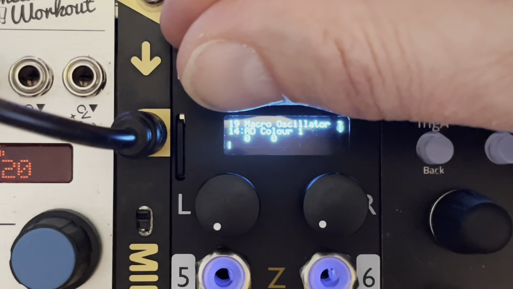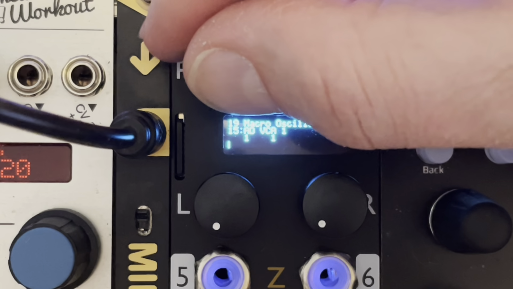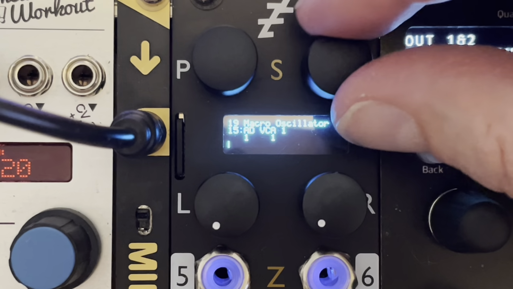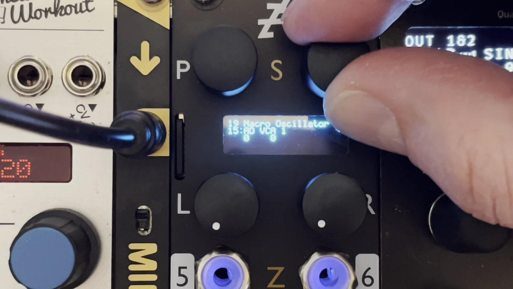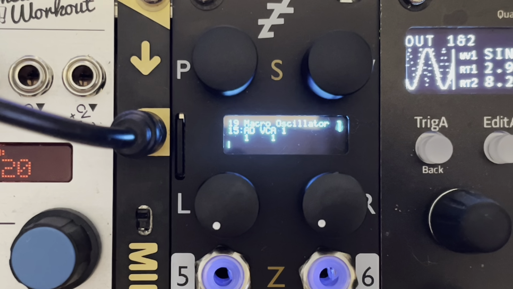Then if we go to page 16 here, oh, it's not 16, it's 15 rather. You've got attack decay VCA set to 1. If I set that to 0, the oscillator just starts going. If I set it to 1, then it waits for a trigger to trigger the envelope that we've configured previously. And that's for voice 1, remember.